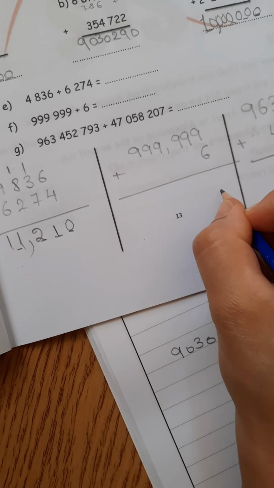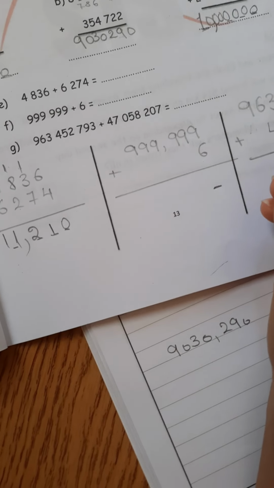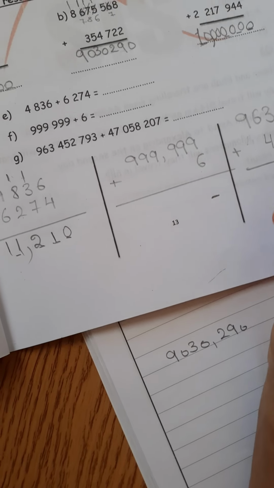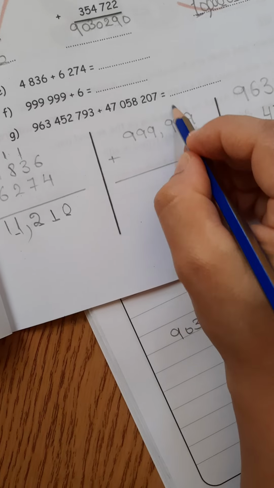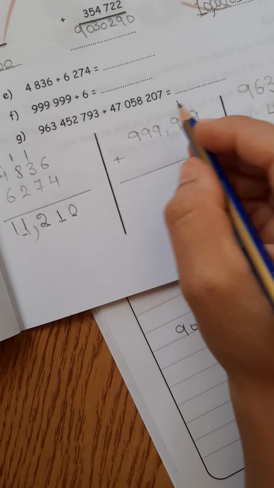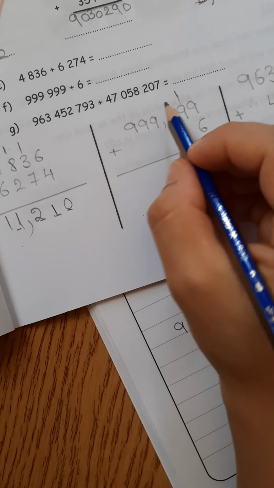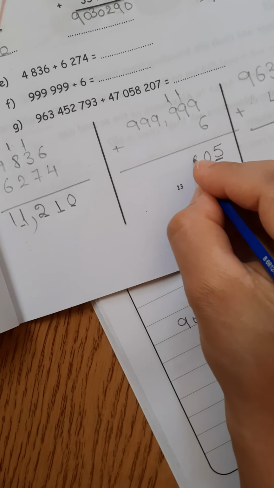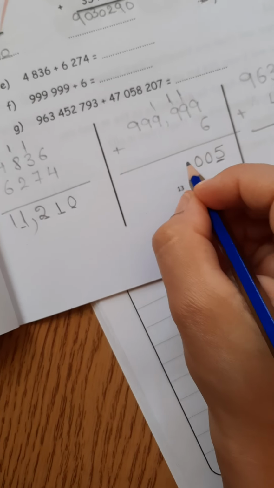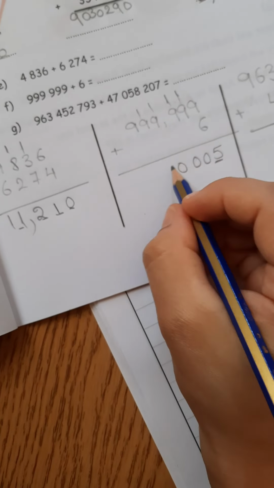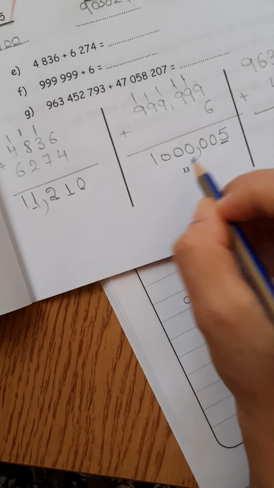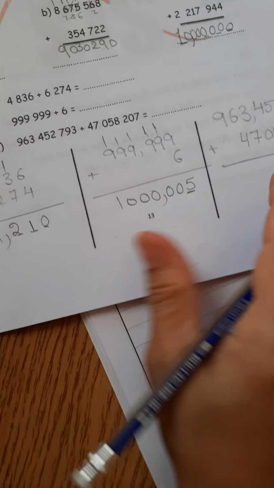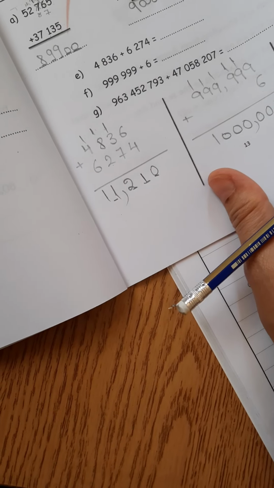9 plus 6, I will add it. After 9: 10, 11, 12, 13, 14, 15. It's 5 and 1, it's 10 and 1. Okay, and this is simple addition 2.